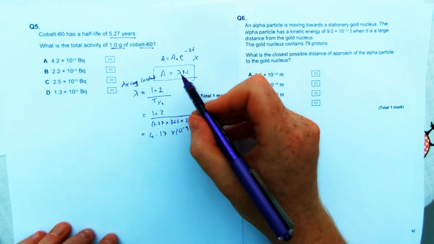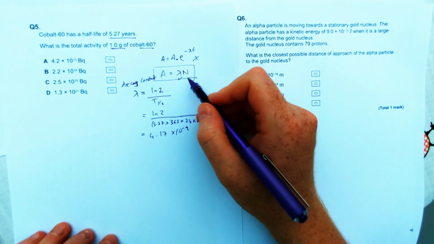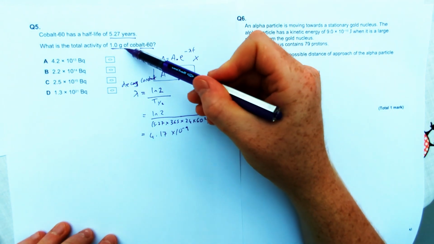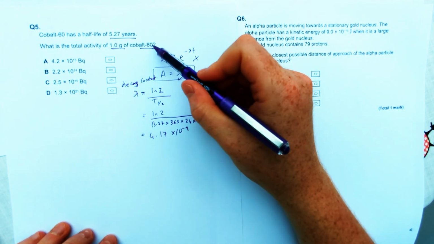That's only half the job though. We've got this part, we've got to find out the number of molecules. They've been a bit sneaky here. They've given us 1 gram, and we've got to figure out how many particles there are.